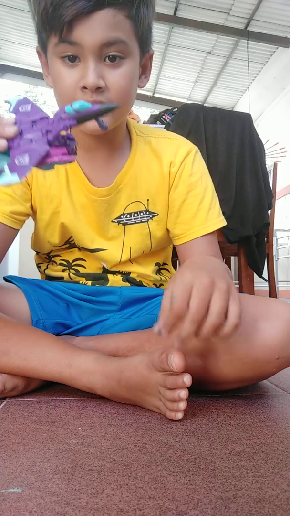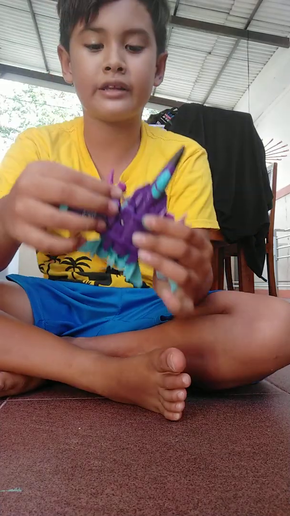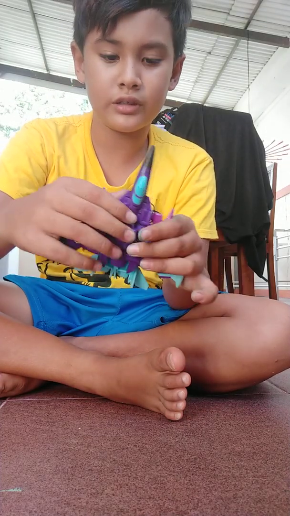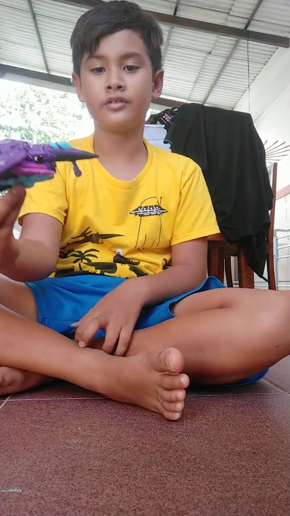Then you want to make this go down just like that, and make this go inside those little clipping holes like that, and then they're done.